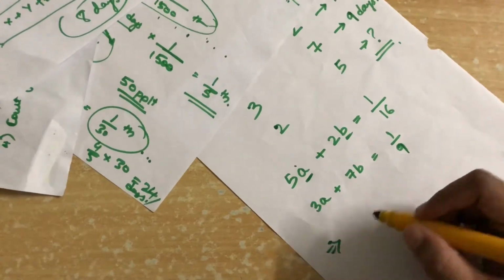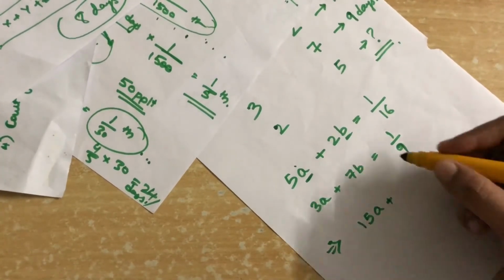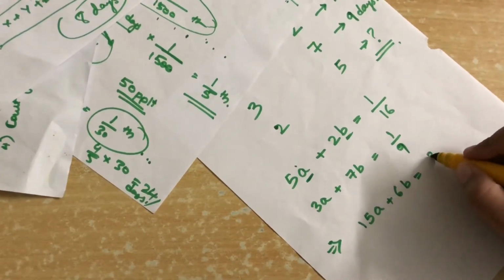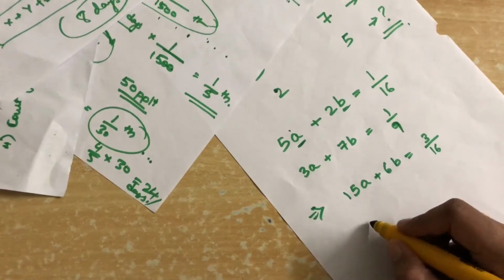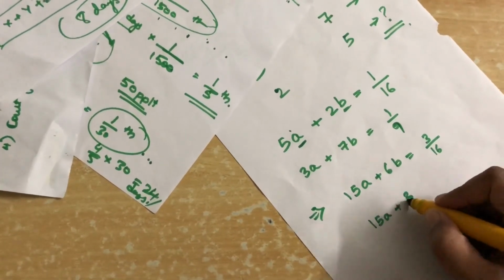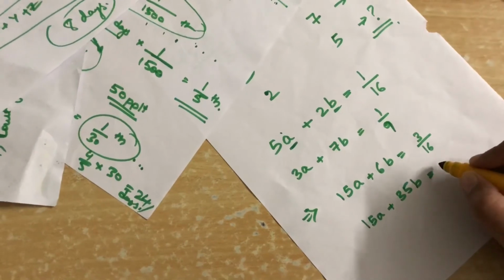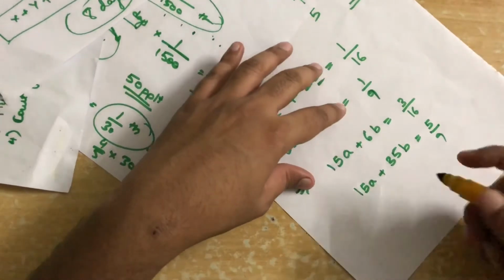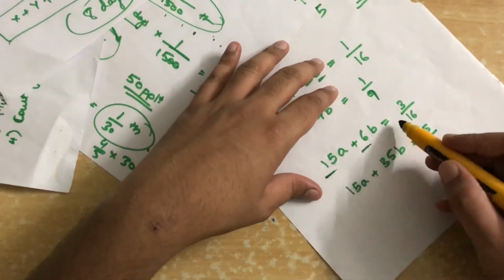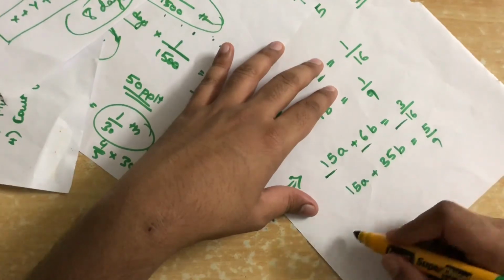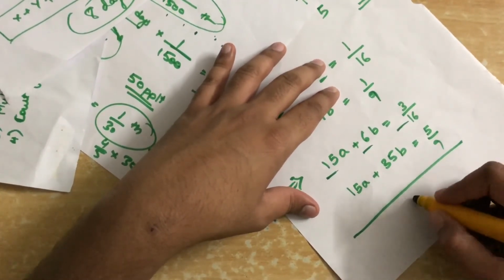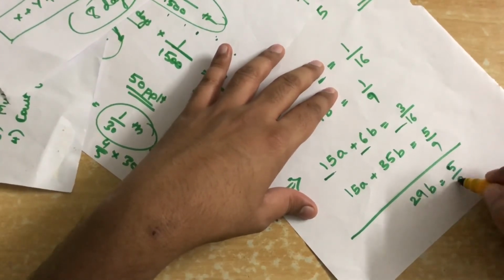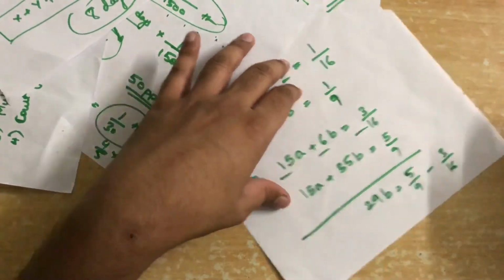So now I get 15A plus 6B is 3 by 16, and 15A plus 35B is 5 by 9. So now 29B is 5 by 9 minus 3 by 16.